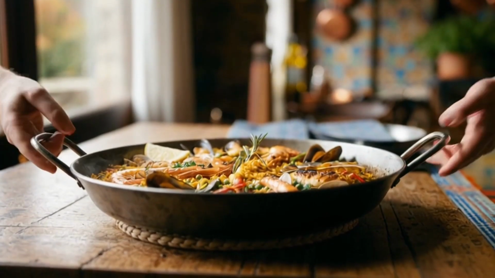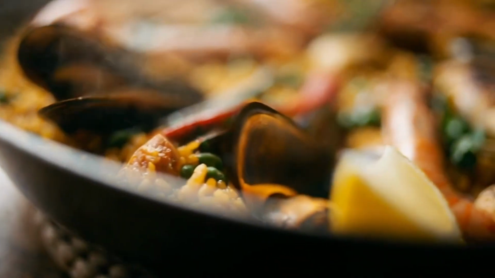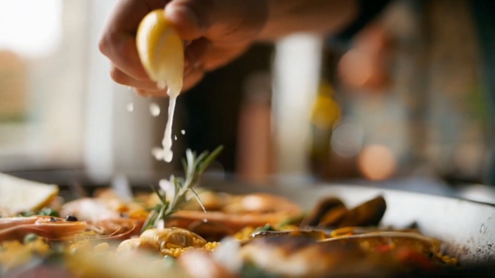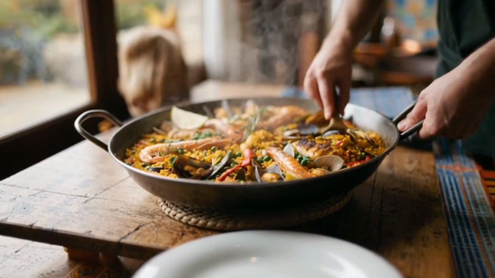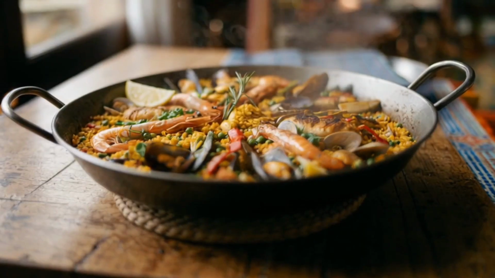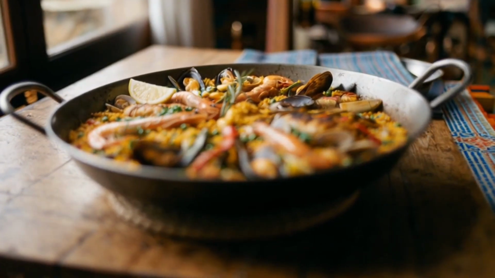Golden saffron rice, tender chicken, and the freshest seafood, cooked to perfection, finished with a squeeze of bright lemon to awaken every flavor. Every spoonful, a taste of the coast, steeped in Spanish tradition. Paella.